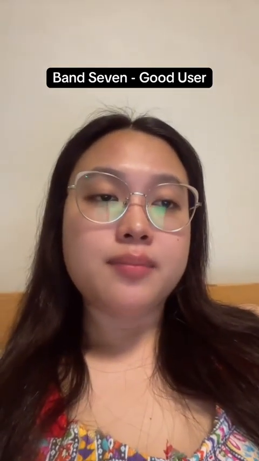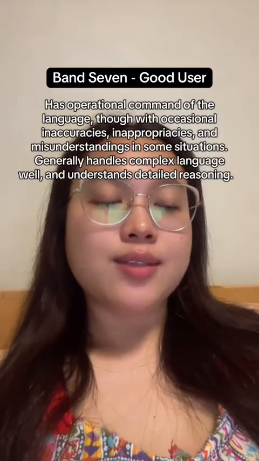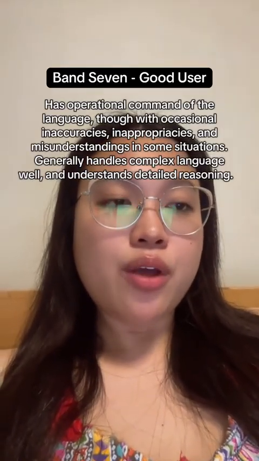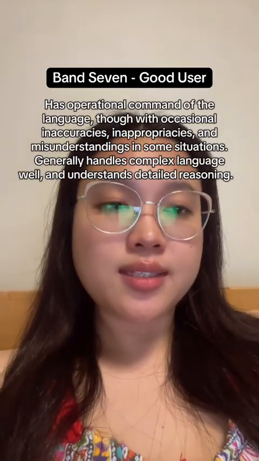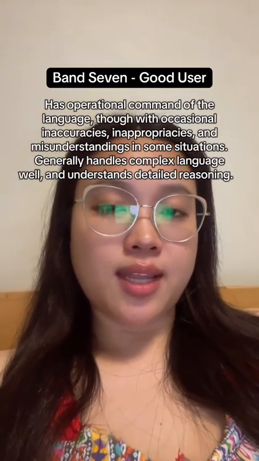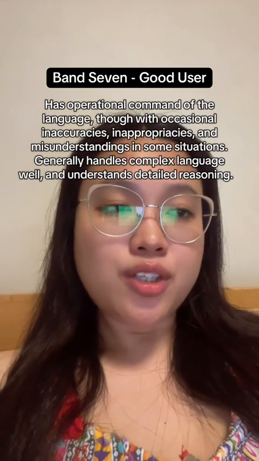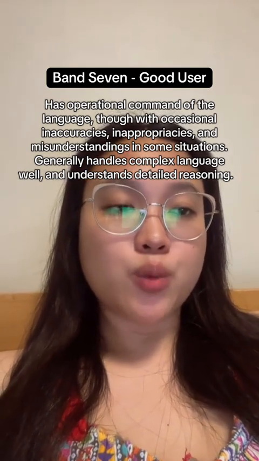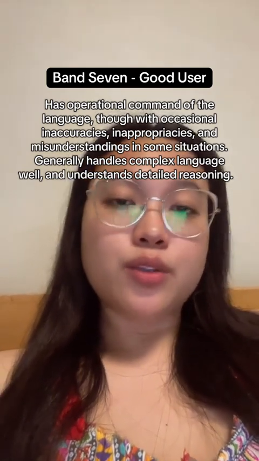Band 7 means good user. Has operational command of the language, though with occasional inaccuracies, inappropriacies, and misunderstandings in some situations. Generally handles complex language well and understands detailed reasoning.